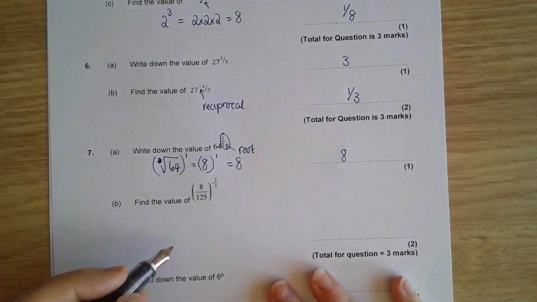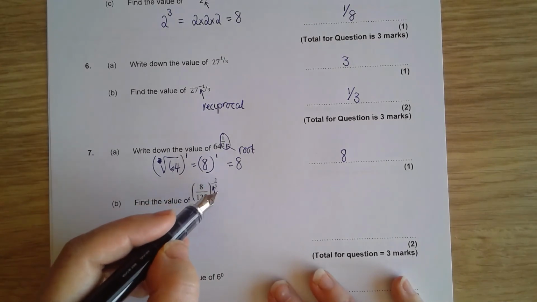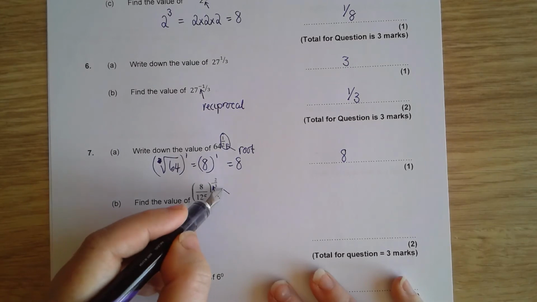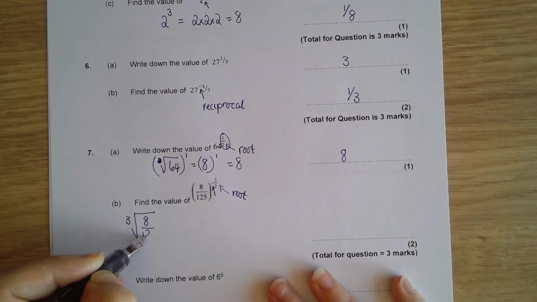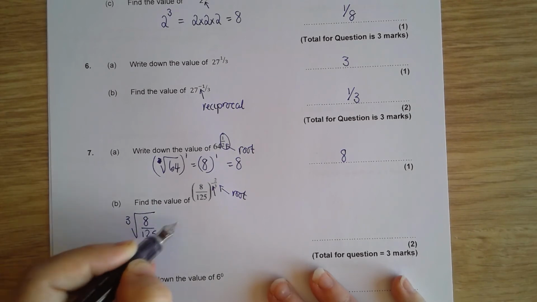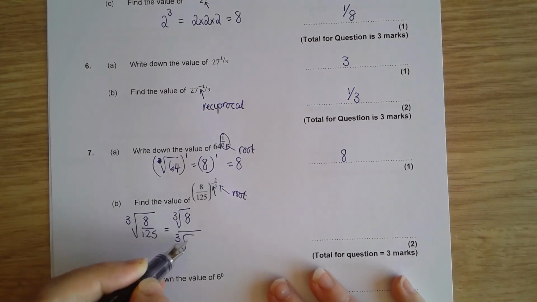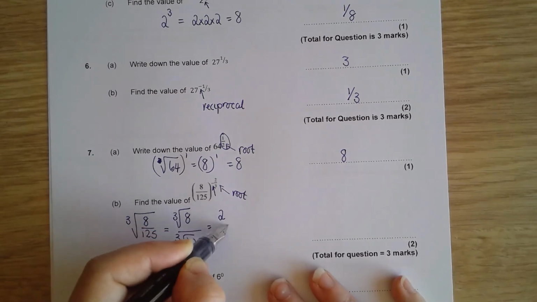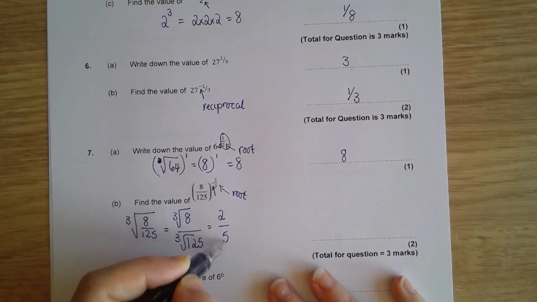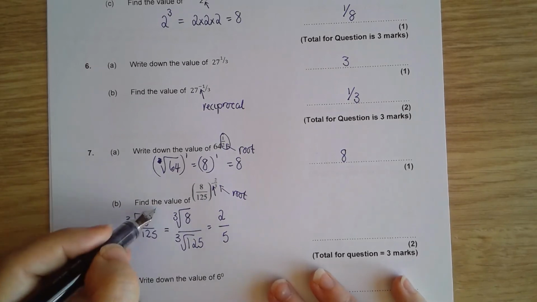7b, now we've got a negative power, we've got a fractional power. We're going to leave the negative power to one side. We're going to deal with the fractional power, and we're going to deal with the roots. So it's the cube root of 8 over 125. That is the same as finding the cube root of the numerator and the cube root of the denominator. Cube root of 8 is 2, and the cube root of 125 is 5.